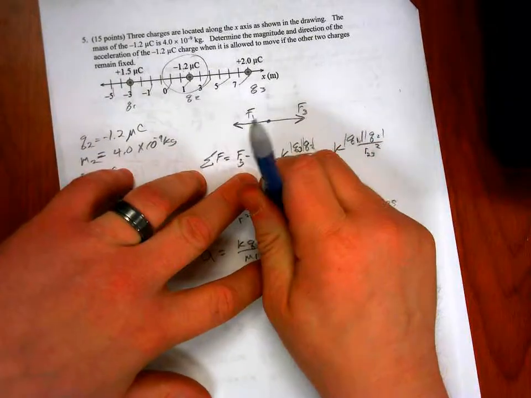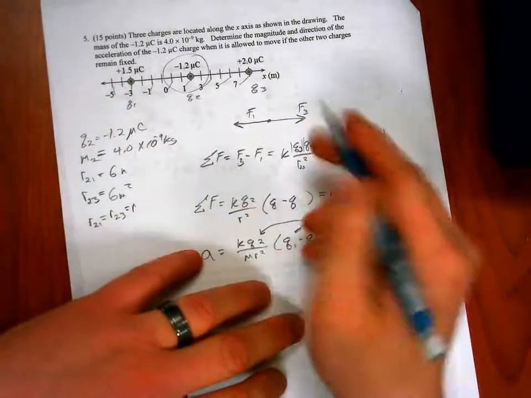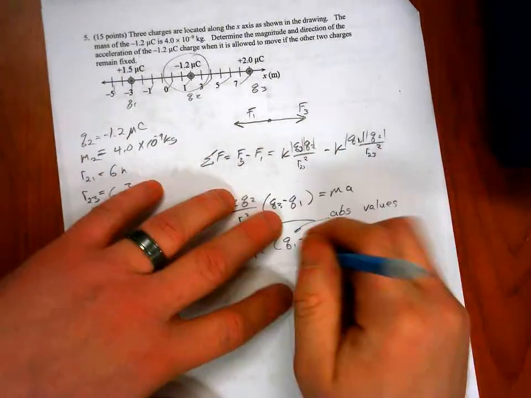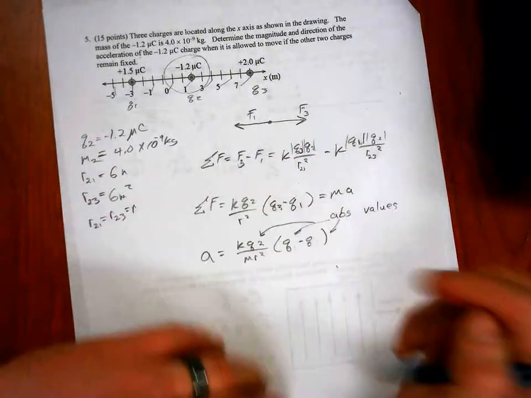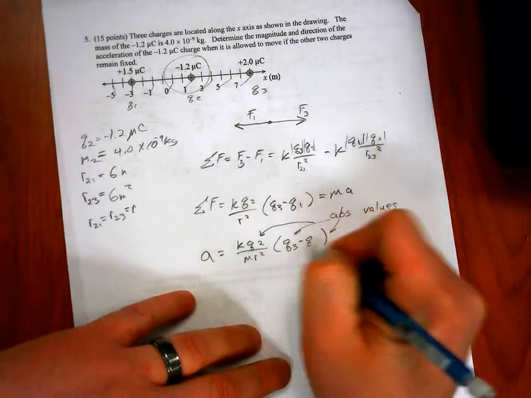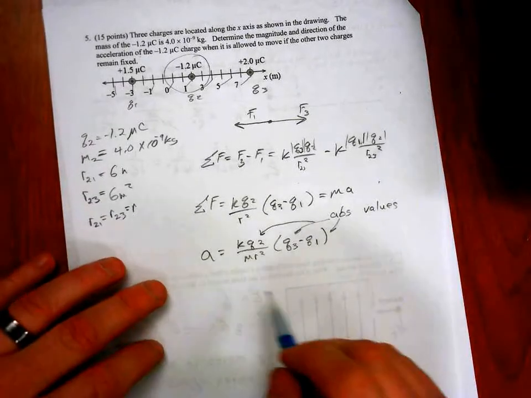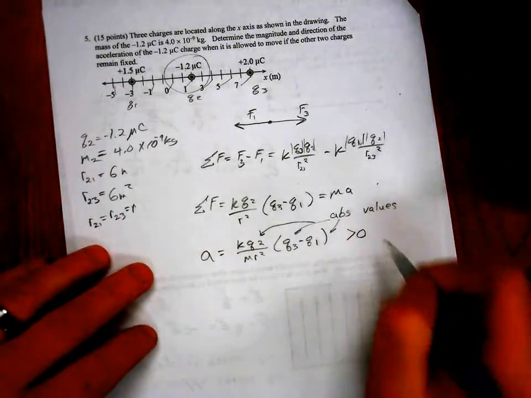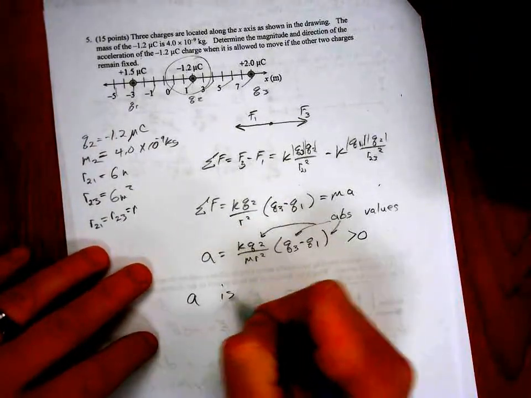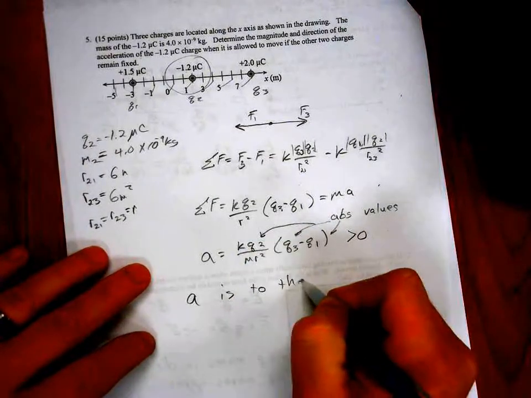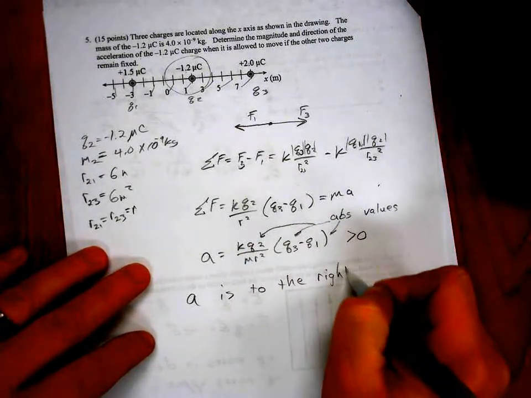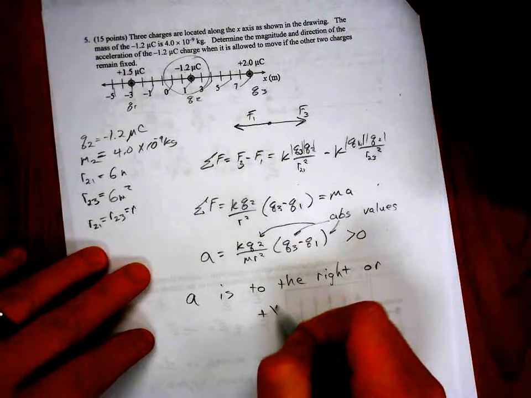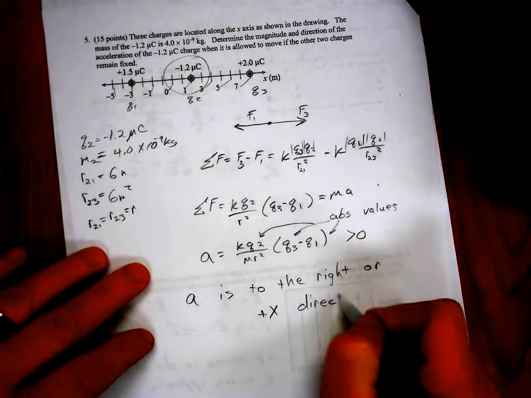And that means these errors propagate throughout, so it's going to be 3.1 minus 3.2. And when I throw this in the calculator, I know that's going to be greater than 0. So A is to the right or positive x direction.